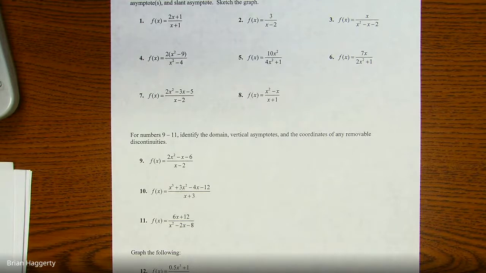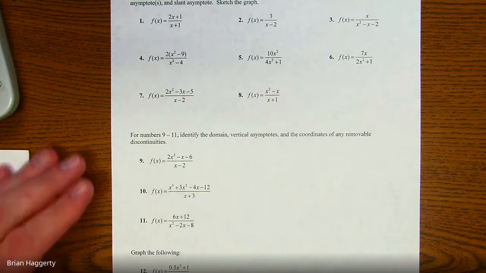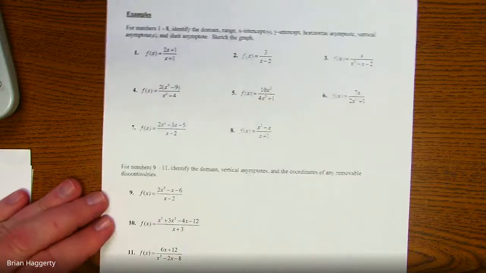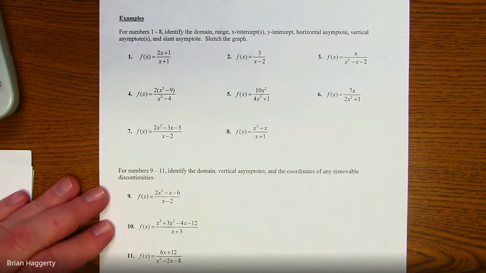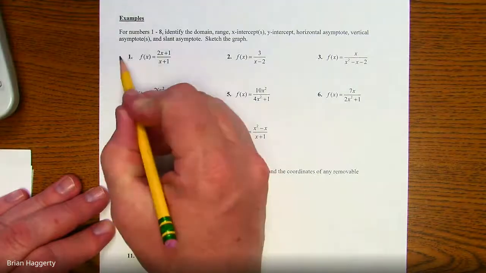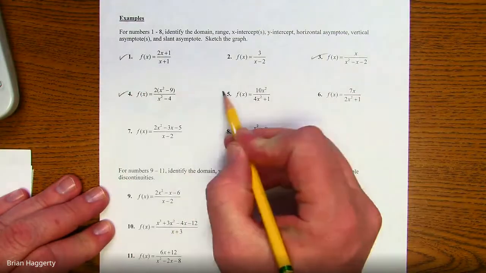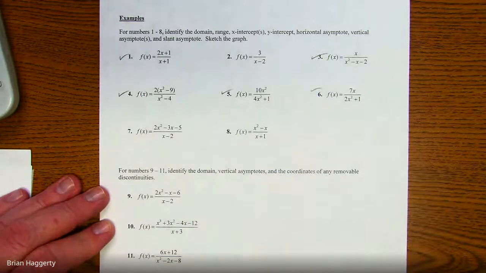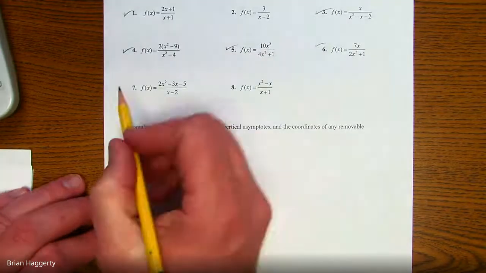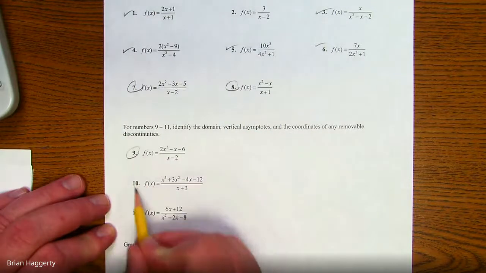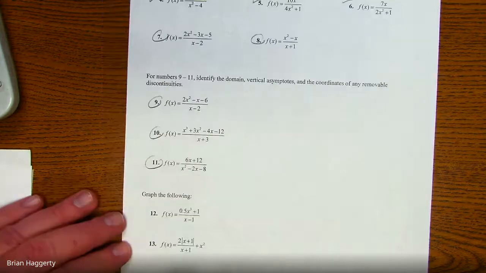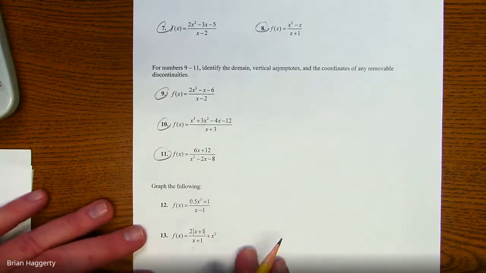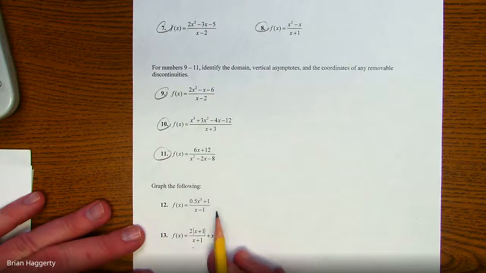Okay, we are continuing with graphing rationals. We're using the same handout that we used on Friday. On Friday, we did 1, 3, 4, 5, and 6. Today we're going to do 7, 8, 9, 10, and 11. This type down here, the 12 and 13, we're going to talk about those in the next unit we cover. We're not going to worry about them just yet.